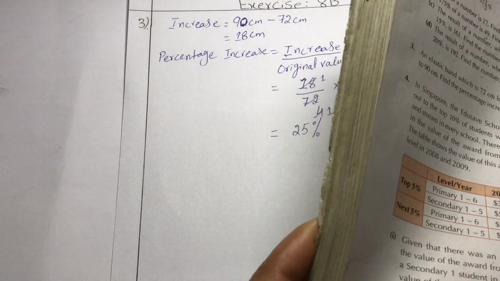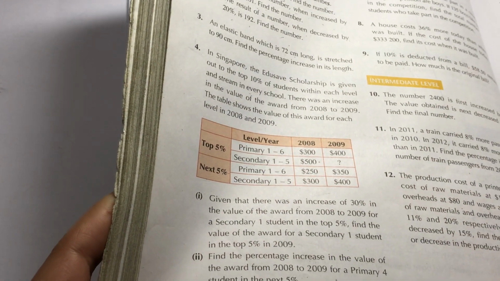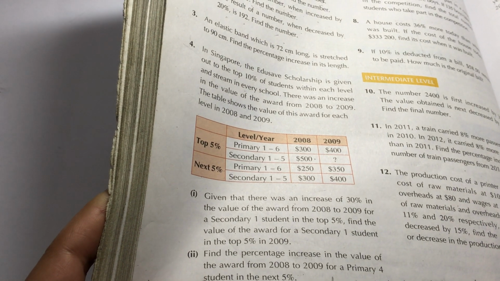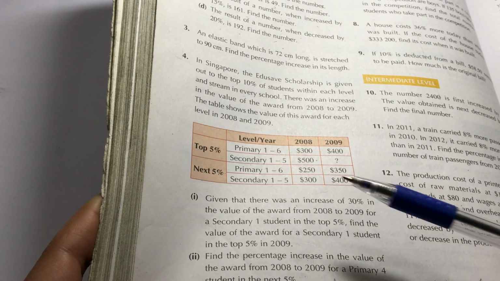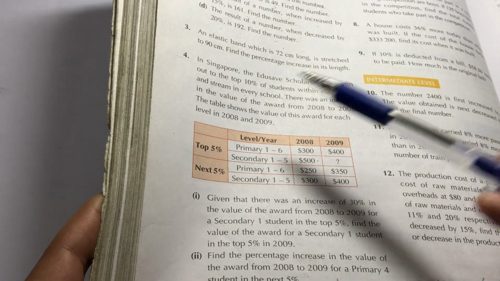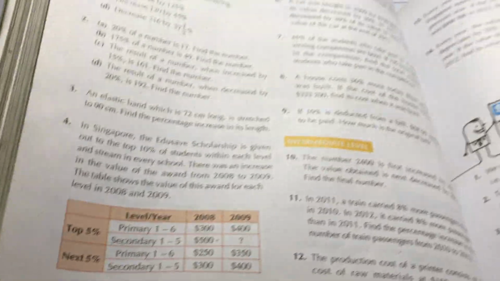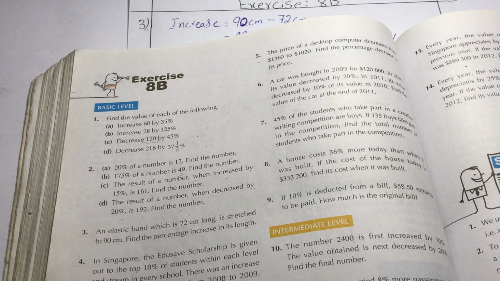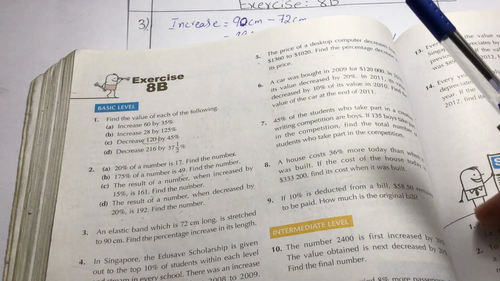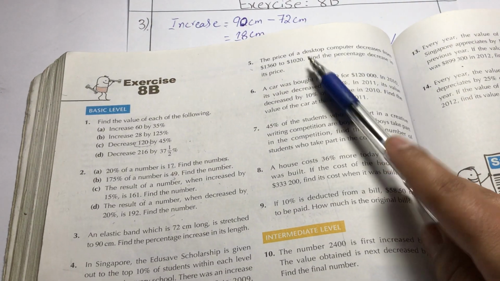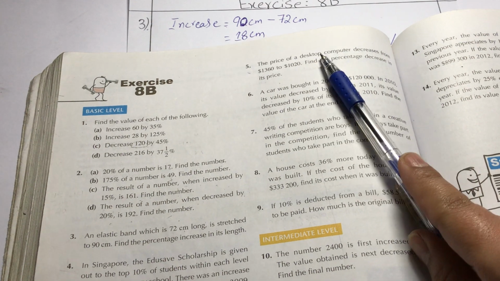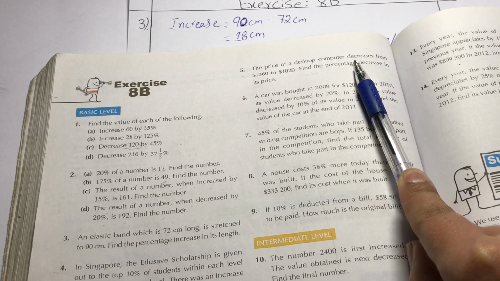Students, I am skipping your question number 4 because it's a very lengthy question, and the same procedures that we will use in this one, we will use in the next questions. So I am skipping this question. Now, your question number 5. The price of a desktop computer decreases.